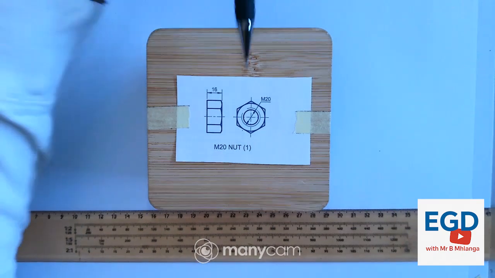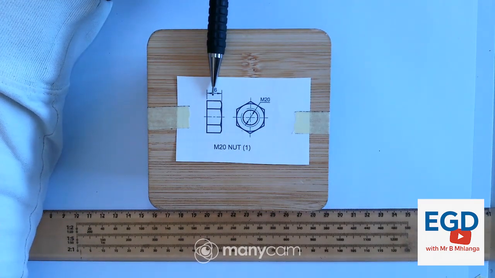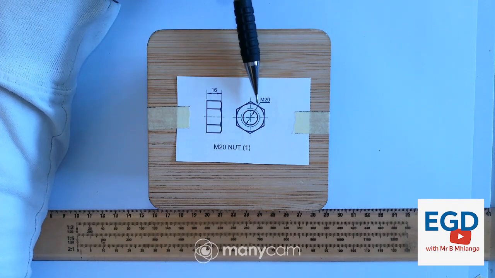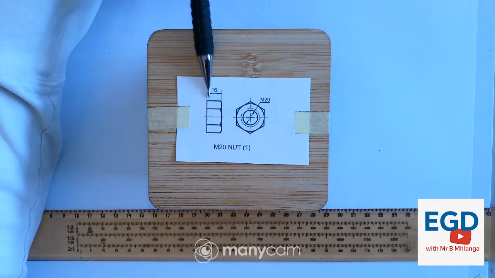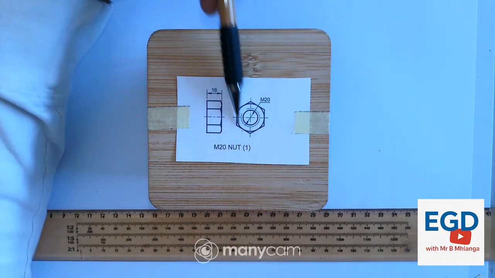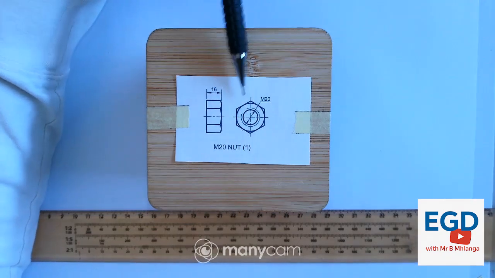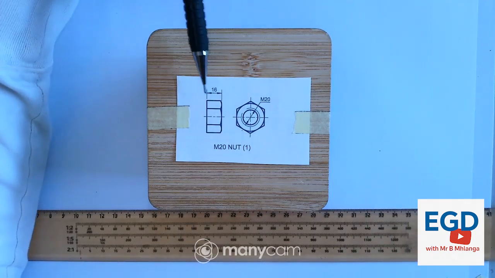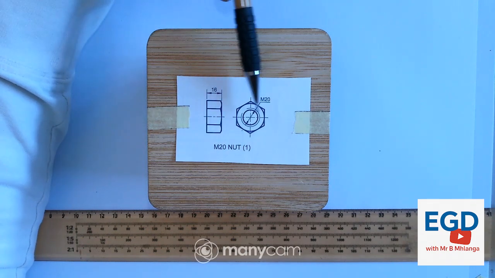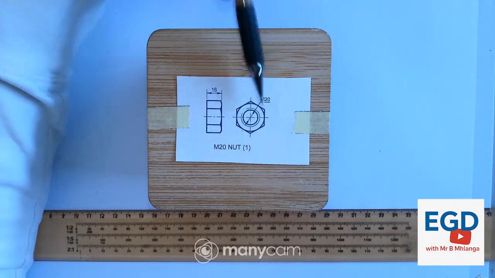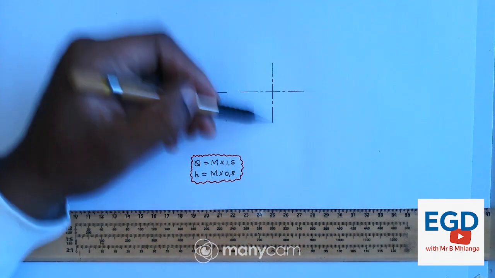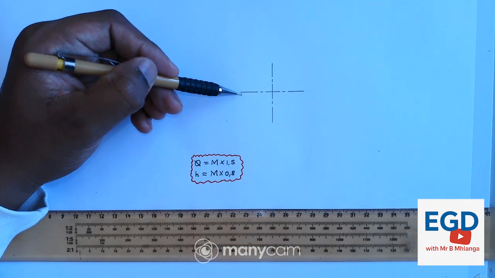Because we are given these two views, obviously we'll have to start by drawing the right view. Why? Because we can't draw the front view without it, especially this hexagon shape. This hexagonal shape will help us come up with the front view, because we have to project all the points from the right view. Okay, so I have my center lines there for the right view.